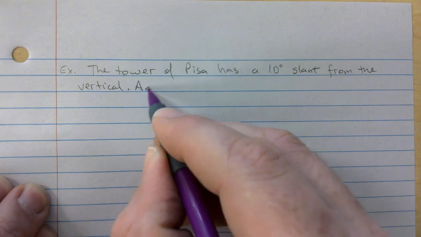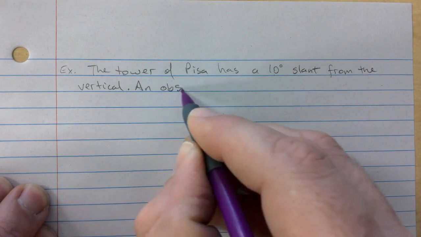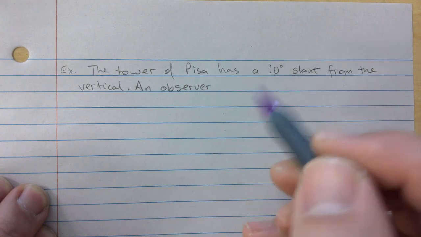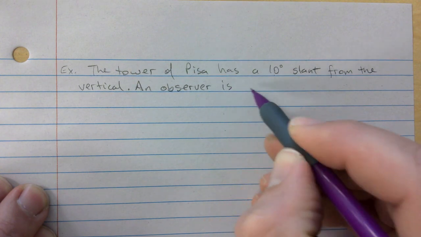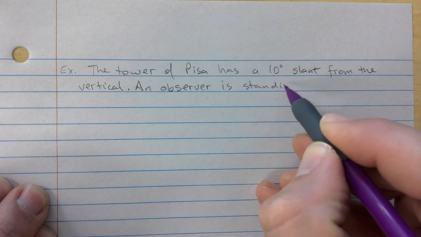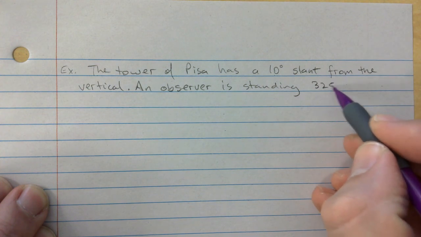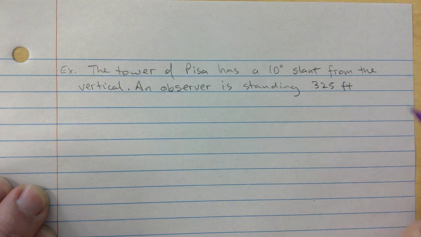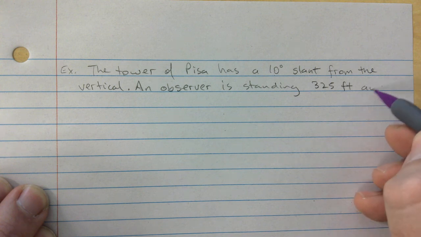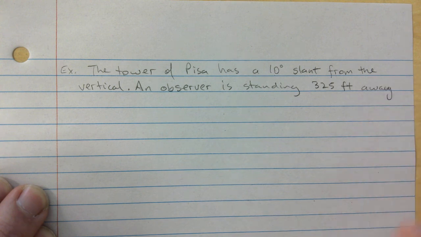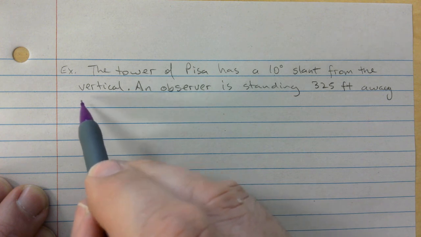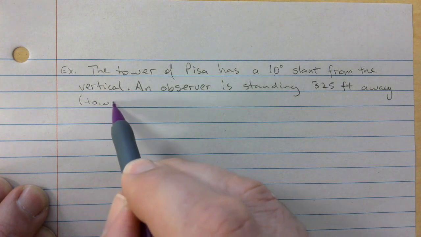An observer is standing 325 feet away, and I put towards west.